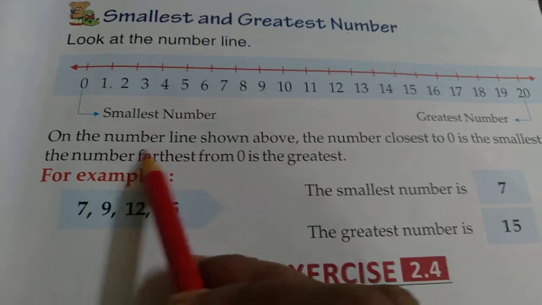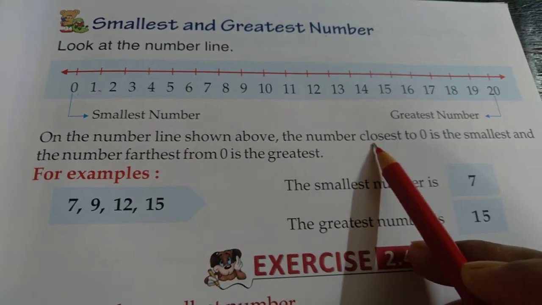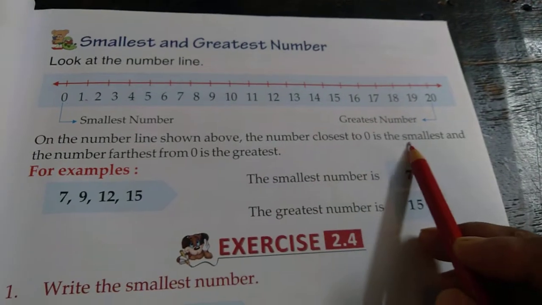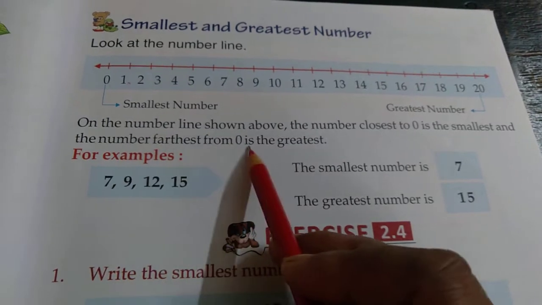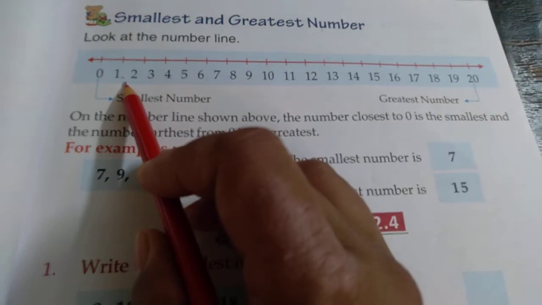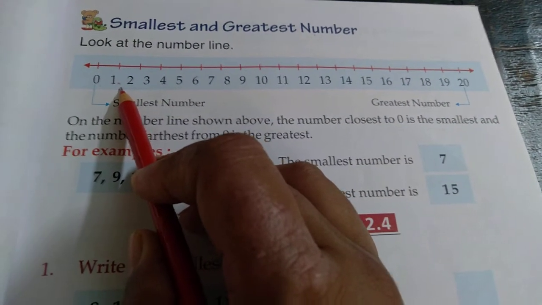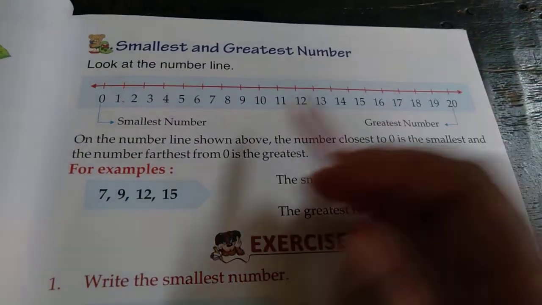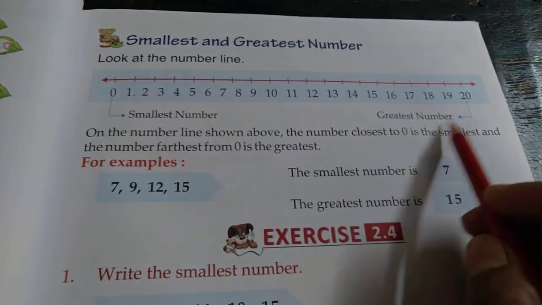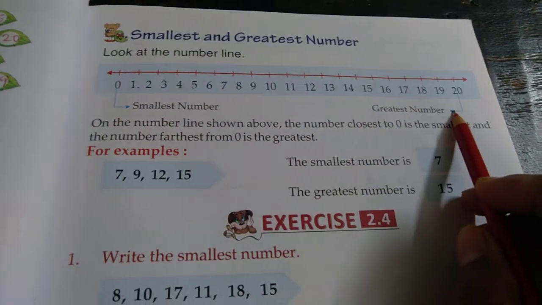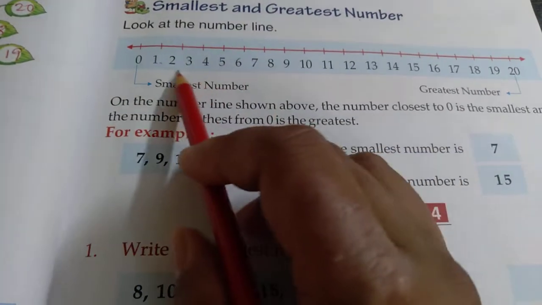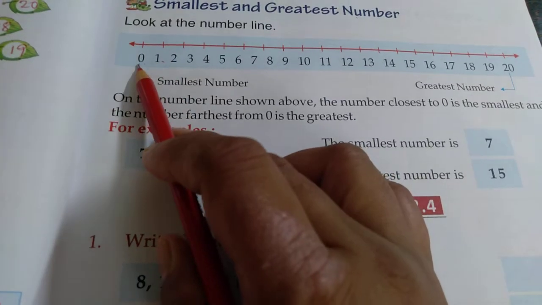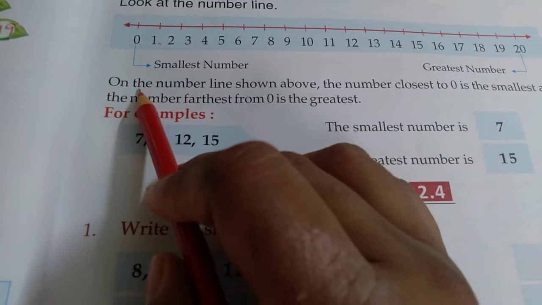On the number line shown above, the number closest to 0 is the smallest, and the number farthest from 0 is greatest. See, which is the number that is farthest from 0? This is 20. It is in the extreme right, isn't it? So the number 20 is farthest from 0, so it is the greatest number. This 1 is closest to 0, so it is the smallest one.